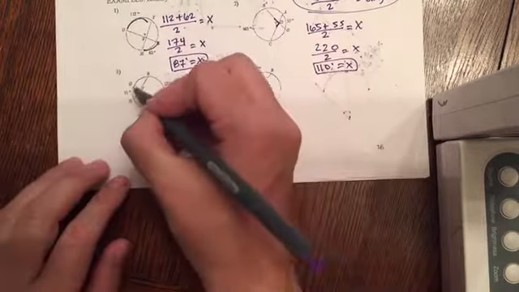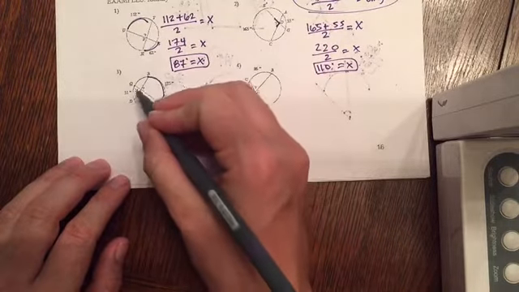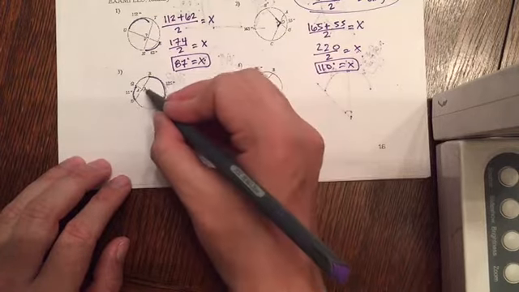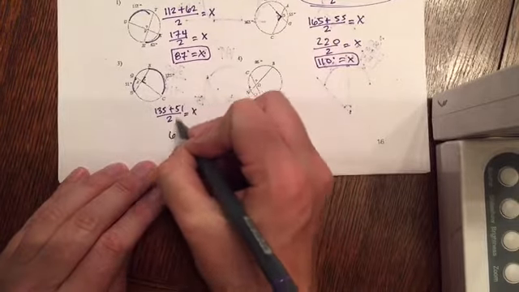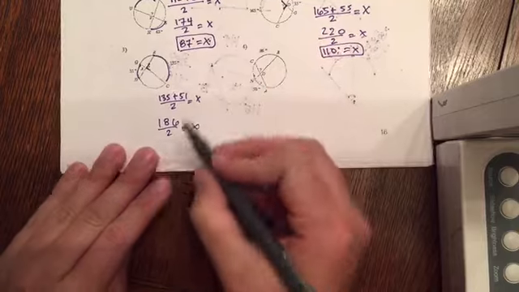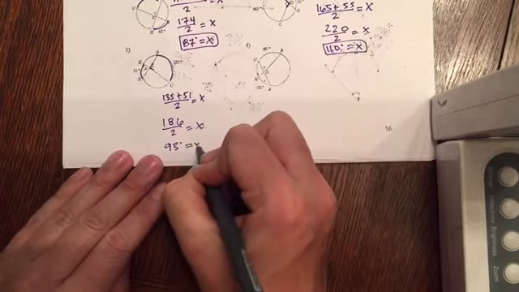Number 3, I have the big arc is 135 plus the small arc divided by 2 equals the angle. Then divide it by 2, 93 degrees.